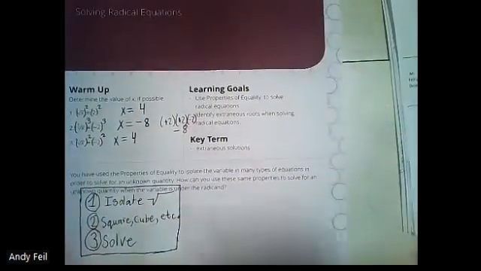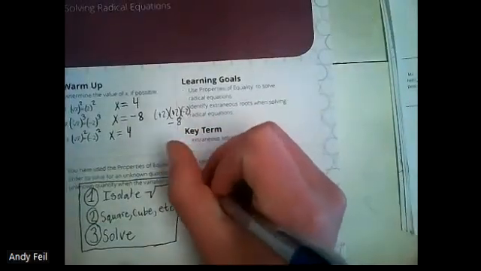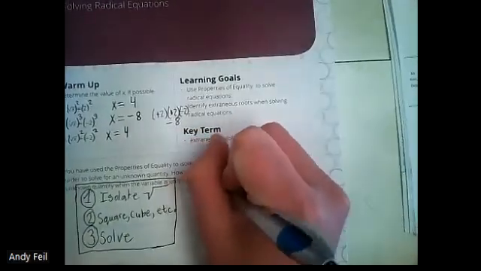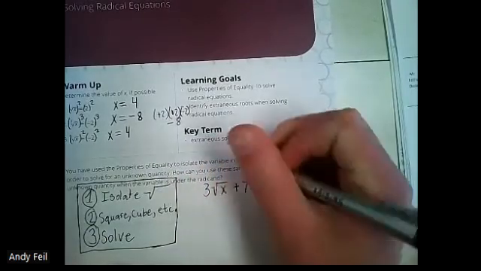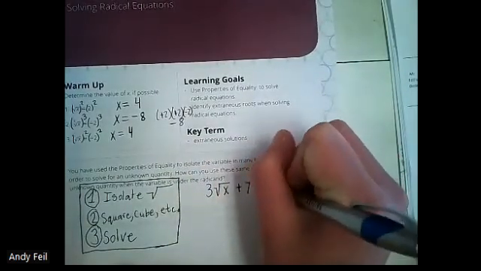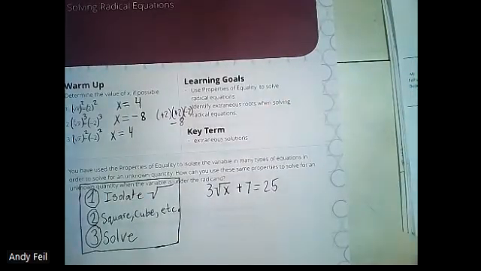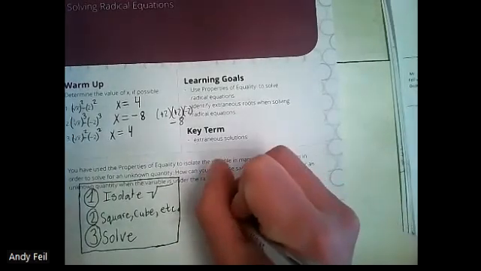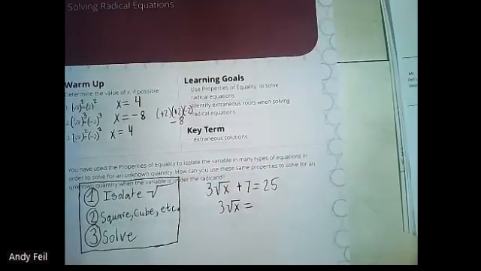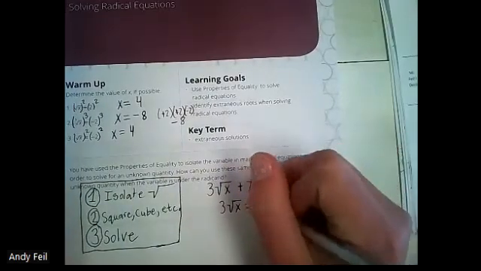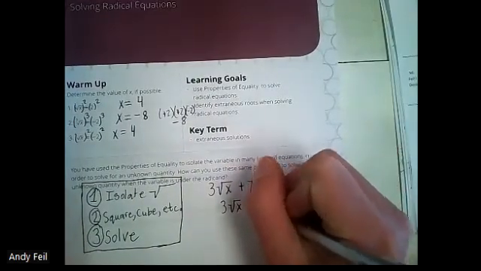Now, first problem we have is 3 times the square root of x plus 7 equals 25. Is the radical isolated? No. So what do we have to do? Subtract 7. So we have 3 times the square root of x equals 25 minus 7 is 18.